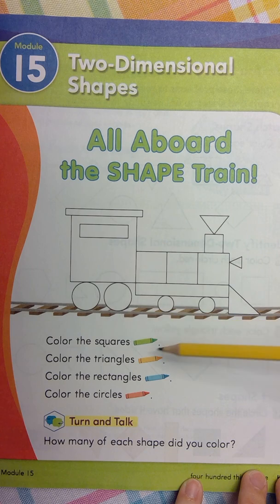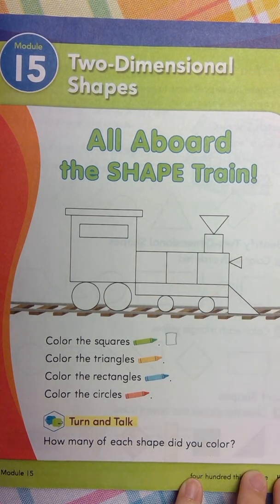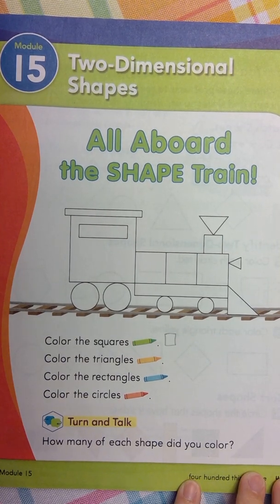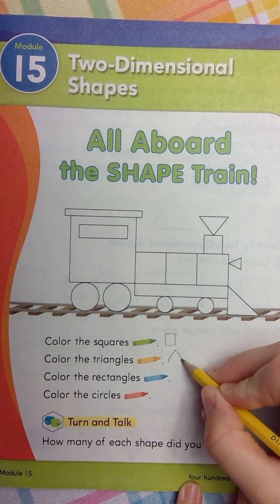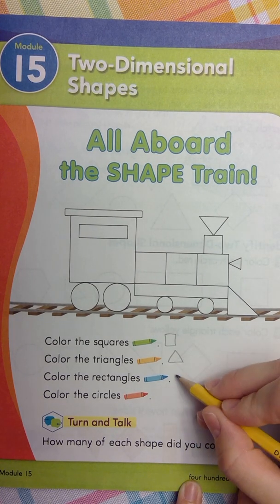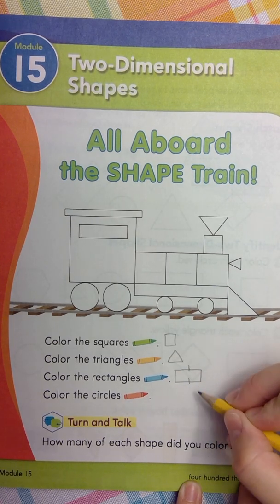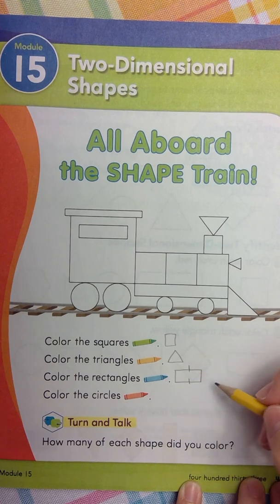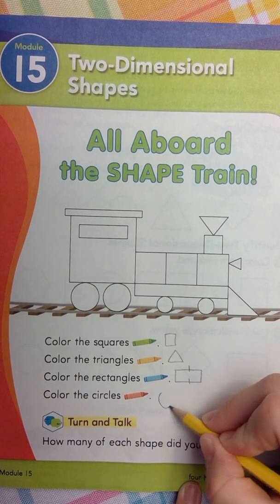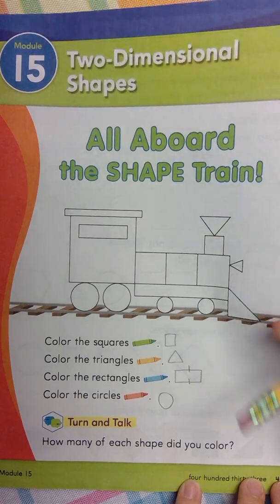I want you to warm up today by coloring this train. Color the squares green. Remember, a square has 4 equal sides. Color the triangles, 3 sides and 3 corners. Color the rectangles, 4 sides, 2 sides are the same length, 4 square corners as well. And then color the circles, a shape with no corners. Okay. How many of each shape did you color? Go ahead and warm up with this, and I'll meet you on the next page.